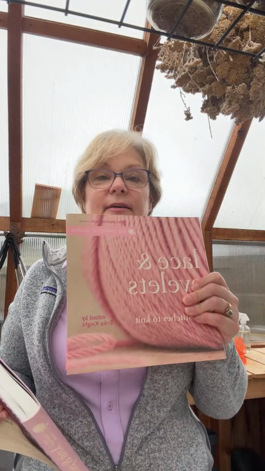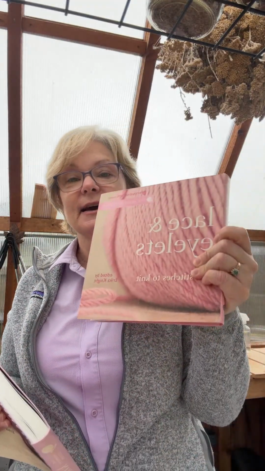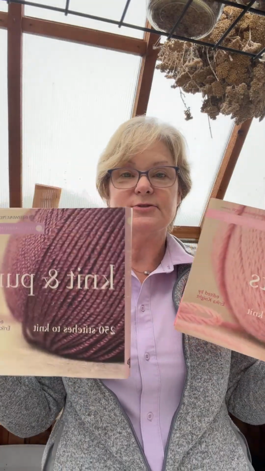It's a nice resource to have along with your graphing paper and your stitch dictionaries. I've had these for a few years. I visited Oregon and went to a bookstore called Powell's Books, and I bought these used by Interweave. I don't even know if they're available anymore. This is lace and eyelets, and this one is knit and purl. Yeah, these are backwards because of my phone.